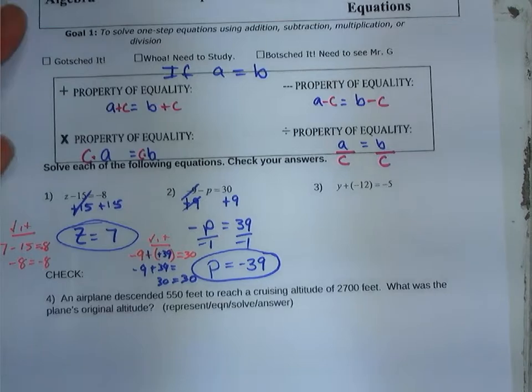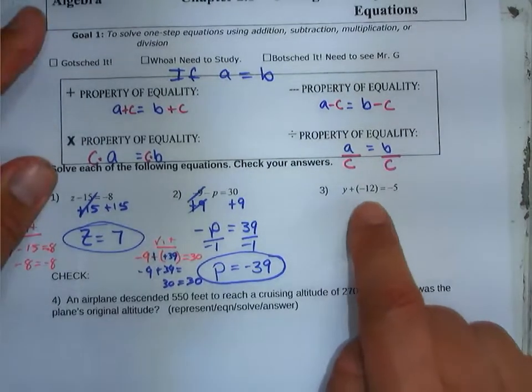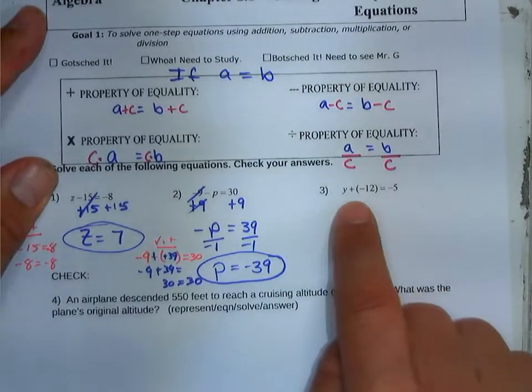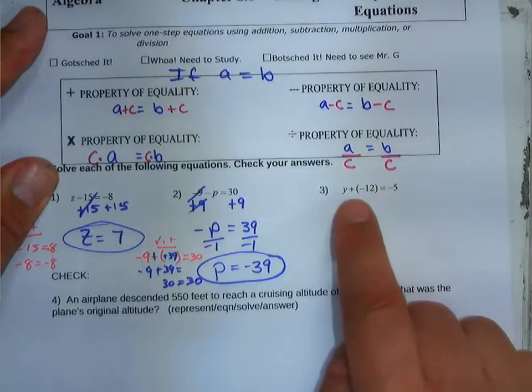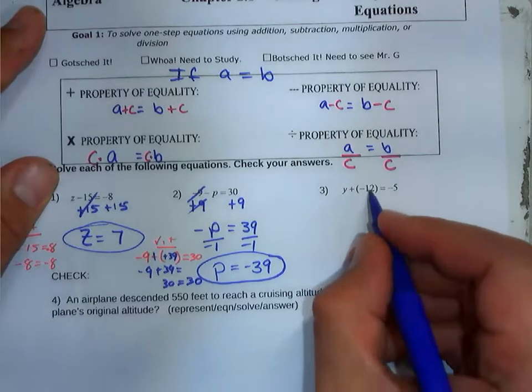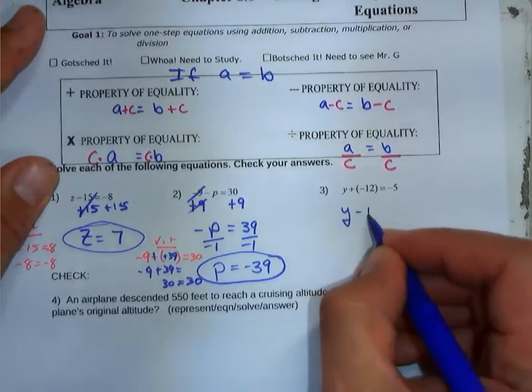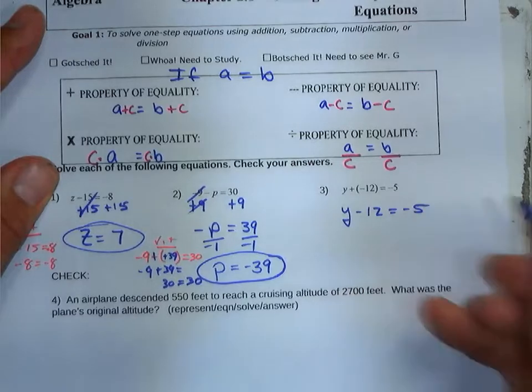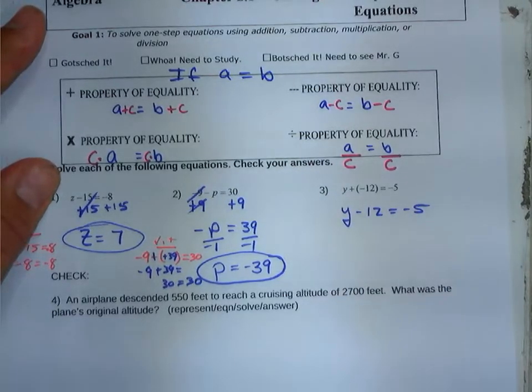All right, so I take a look at number 3. I've got y plus a negative 12 equals negative 5. Now, I don't really like how this one's written because I see a plus sign and a minus sign together. Well, anytime I add a negative, it's really subtraction in disguise. So I'm going to go ahead and remove that plus sign. And now I'm just going to solve for y.